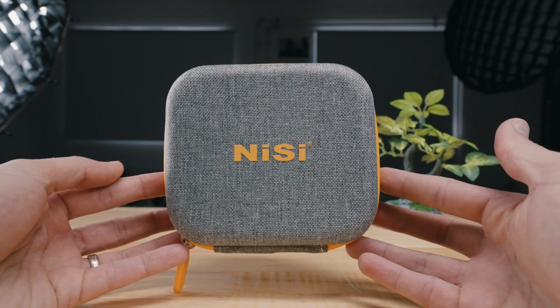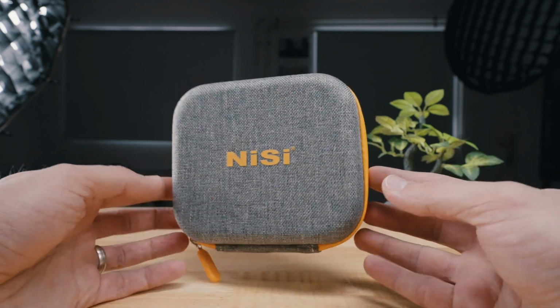Hi, today I'm going to make a quick video about the NiSi Swift system. This is a VND system that works magically. It works rapidly. You can go from 1 to 9 stops of VND within a few seconds, and I'm going to tell you how that works.